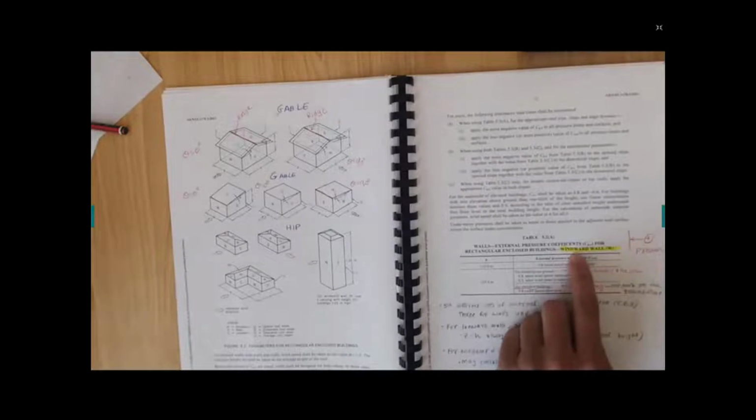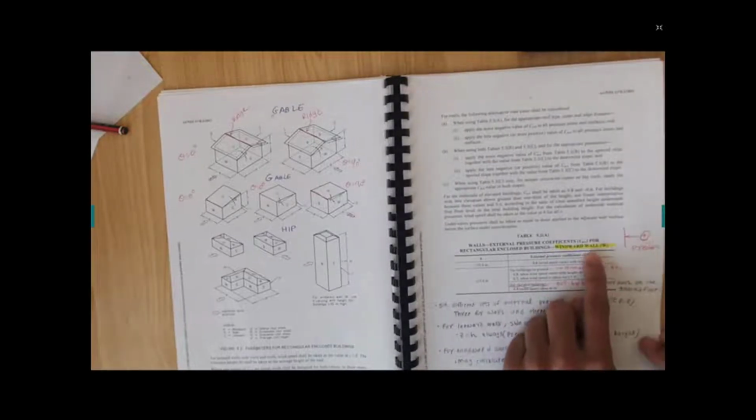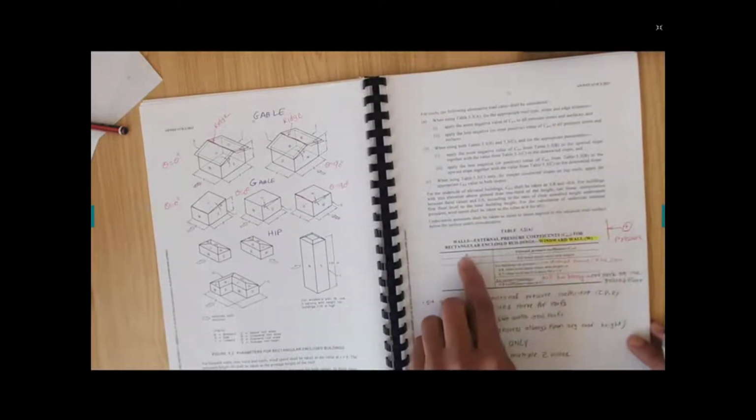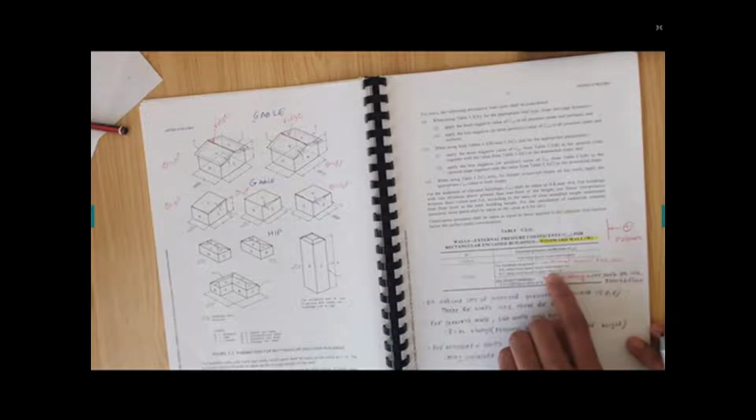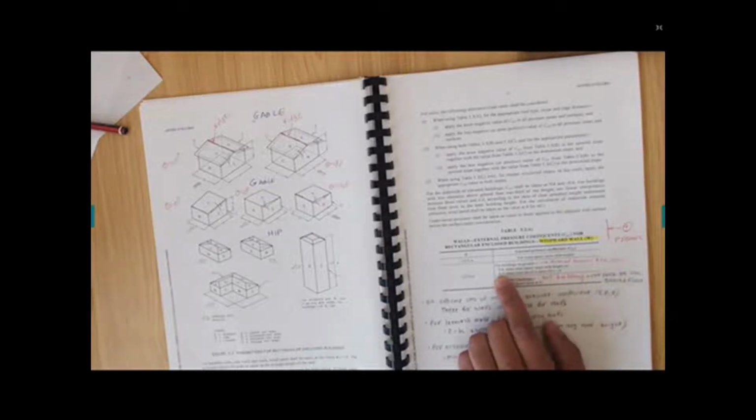Let's start with the windward wall. The windward wall is saying that for our case, our height is less than 25, because I think you have 5.2.5 height. So we have less than 25 and Z equal to H. So you have a 0.7 positive value. It says that, what is a positive value?